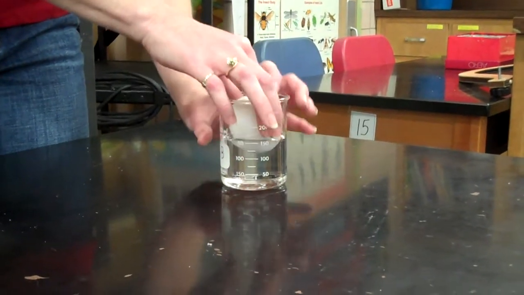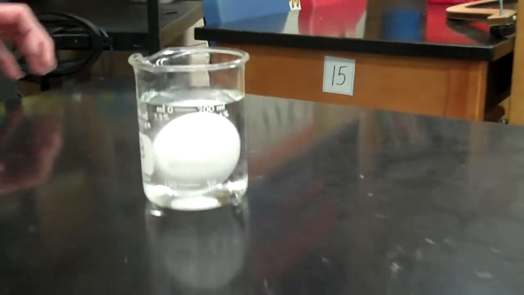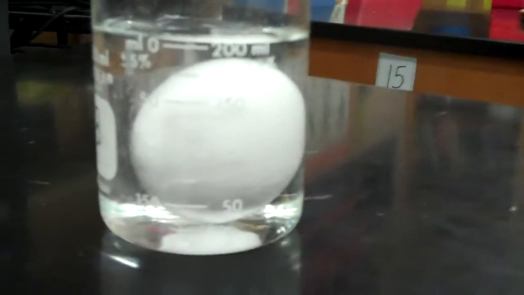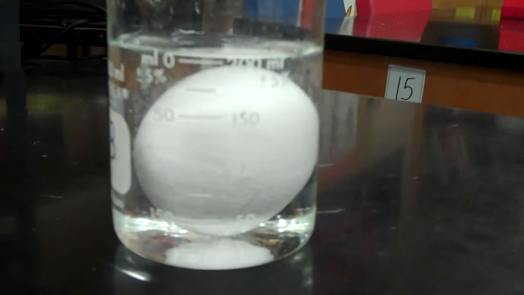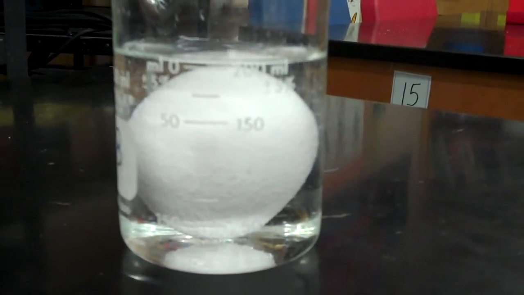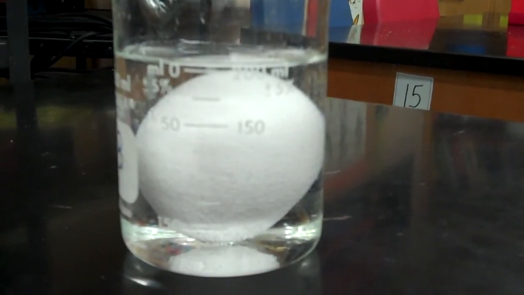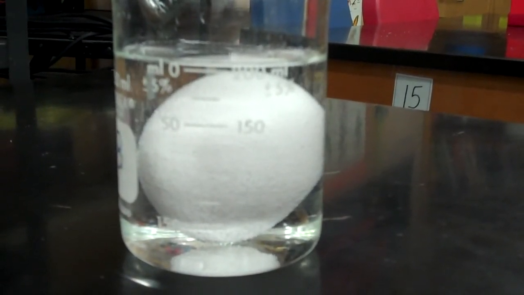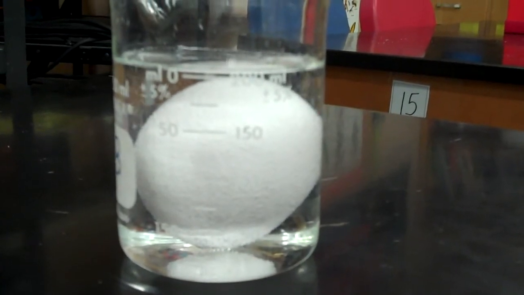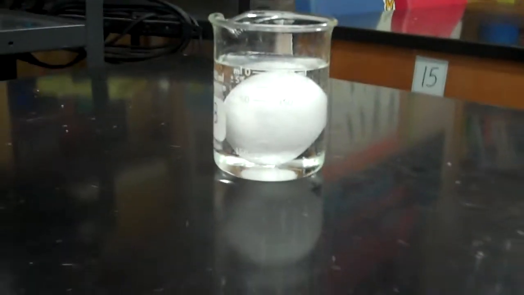Okay. As we put the egg in, if we look closely, you will notice that it's bubbling and fizzing as that vinegar is touching the surface of the egg. We would have left this for 2 days and let that reaction go. We are now going to show you what it would look like 2 days later.